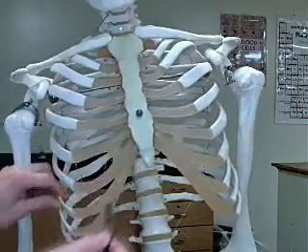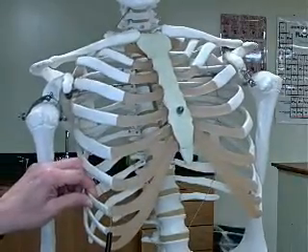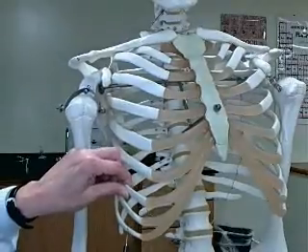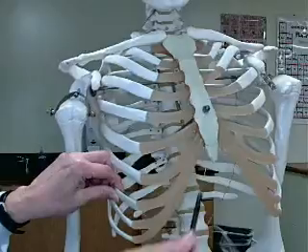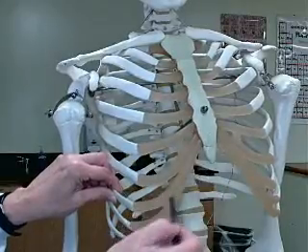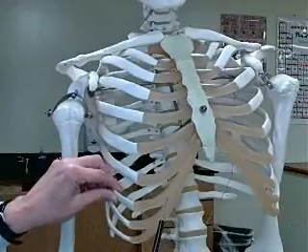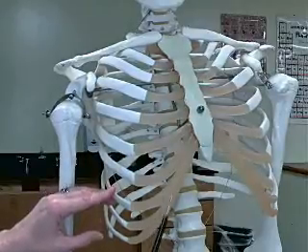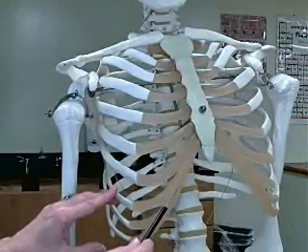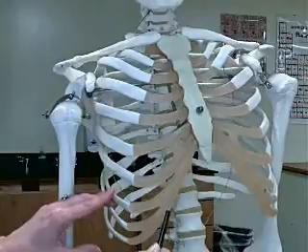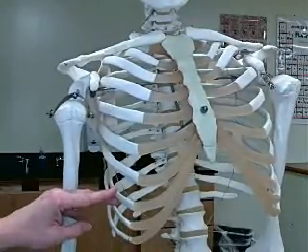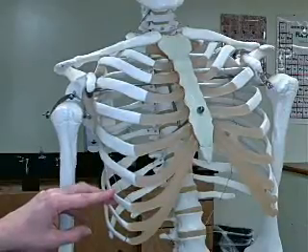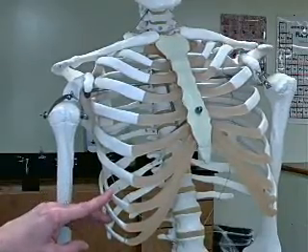The next 3, which would be 8, 9, and 10, are actually attached to this cartilage and then go into the sternum. Since they're attached to the vertebrae in back, we say vertebral, but they're attached to cartilage in the front, chondral, so the vertebral chondral ribs or false ribs. So you could say 8, 9, and 10 don't attach to the sternum directly, and are the false ribs.